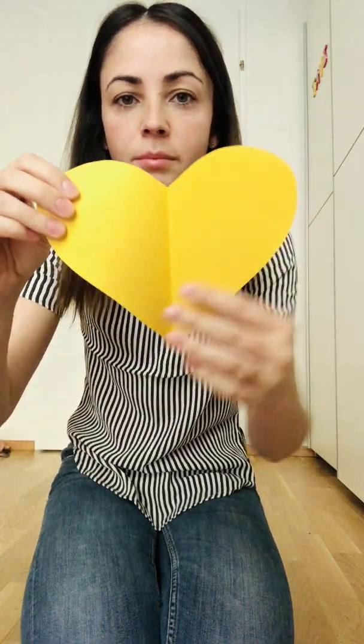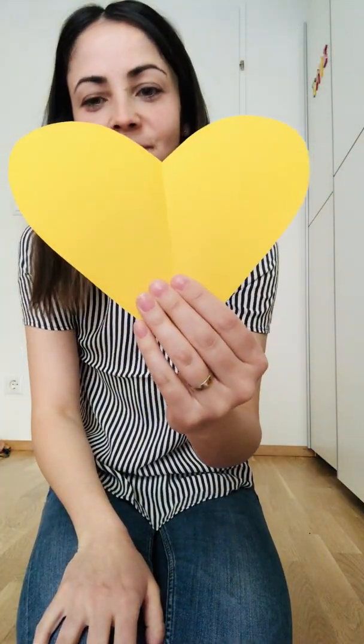So when we say that something is symmetric, we refer to something that looks the same on both sides. If it were for me to fold this in half, I would have the same thing on both sides. That means my heart here is symmetric, is the same on both sides.